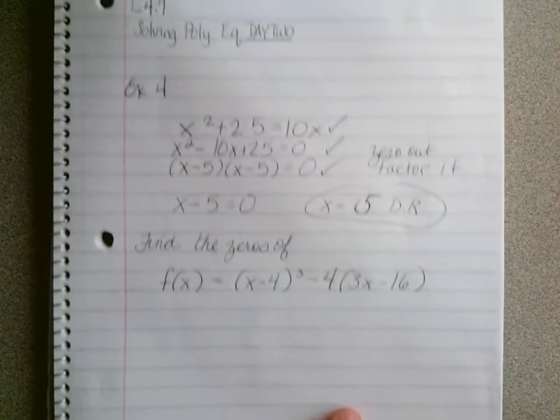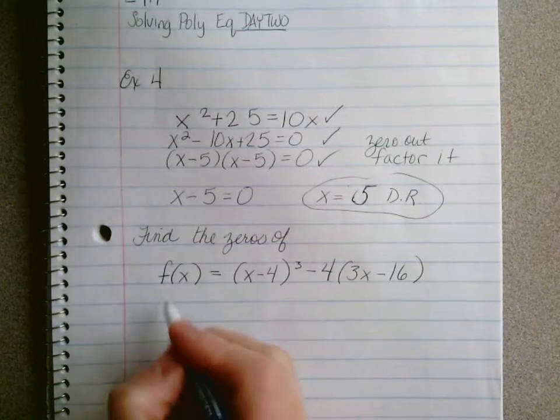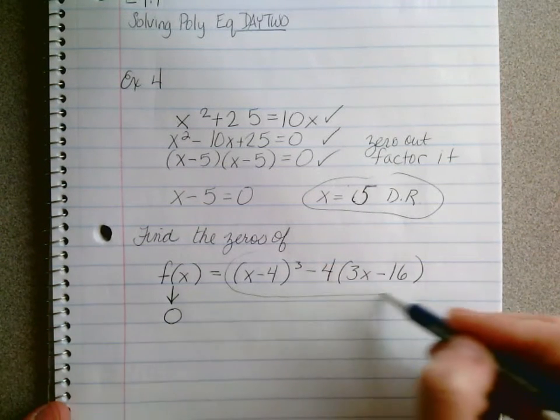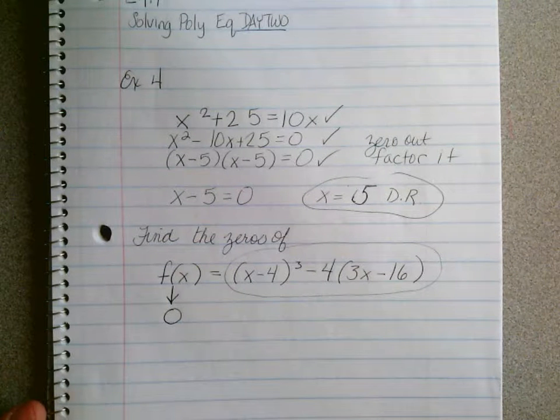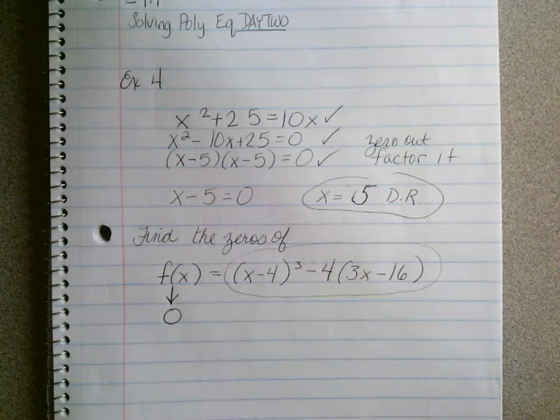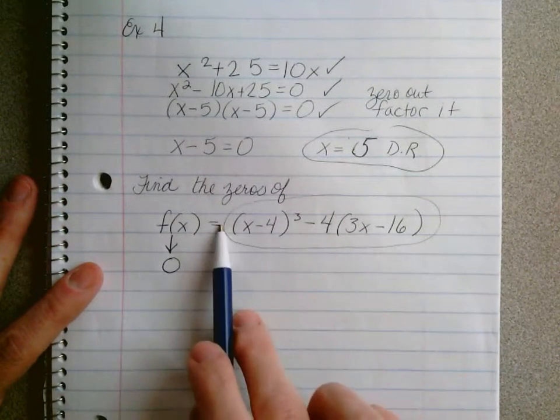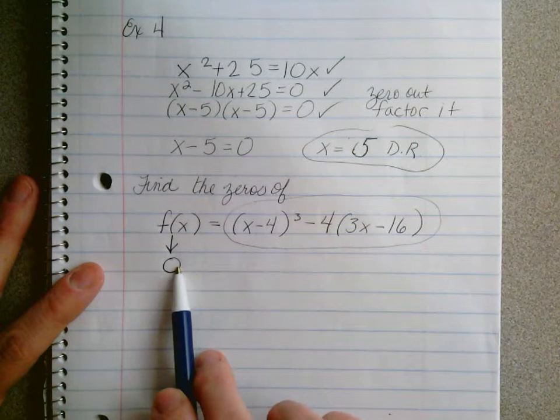To find the zeros, you replace this with 0. That's it. To find the zeros, you replace f of x with 0. And then simplify all of this, refactor it, and do what we've done so far. Okay? Which is truly quite a pain. It takes a lot of work. So to find the zeros of something big and ugly like this, replace f of x with 0.